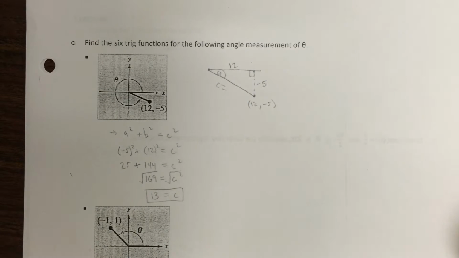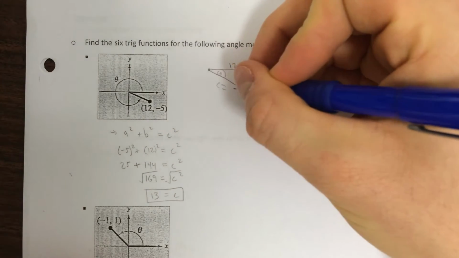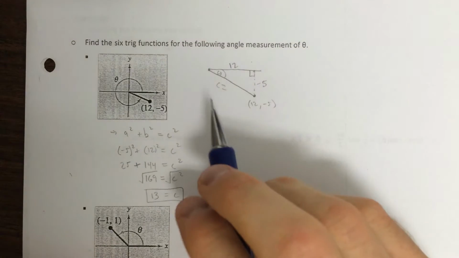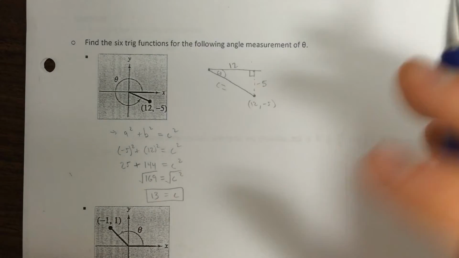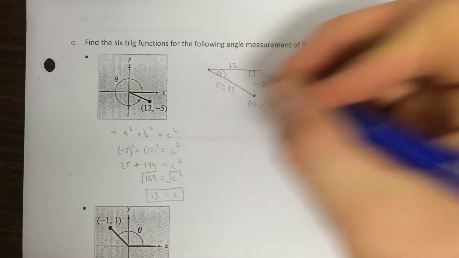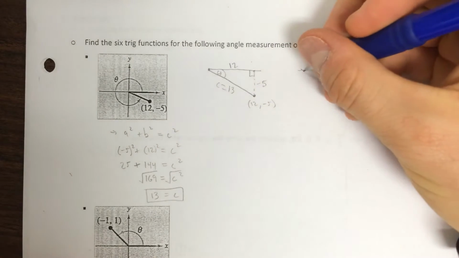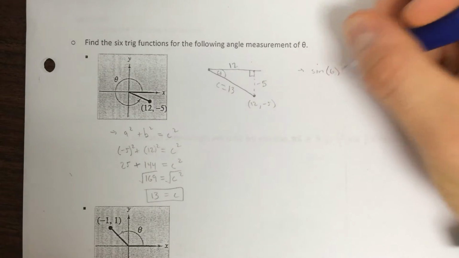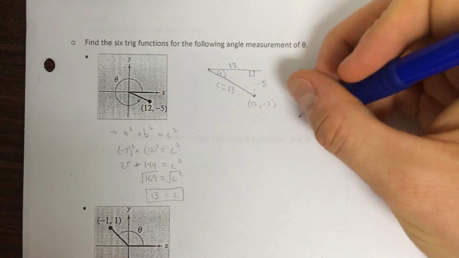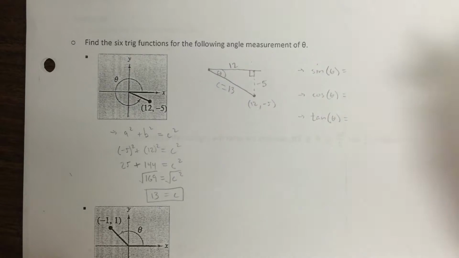Now another common mistake I'm seeing is that because our hypotenuse is going down, we might want to call this -13. But we might have negatives in future problems, but in this problem, whenever we're solving for the hypotenuse, that will never be negative. So this is a +13. Now that we have that, we can find sine, cosine, and tangent. So let's say sine of theta equals, cosine of theta equals, tangent of theta equals.